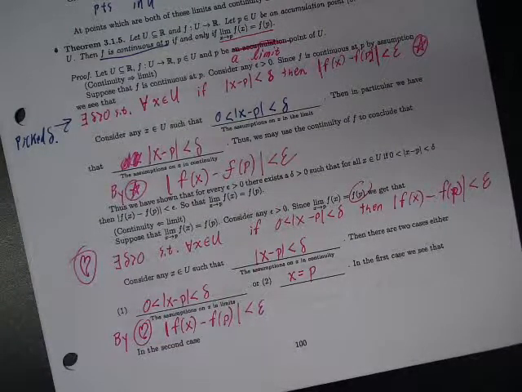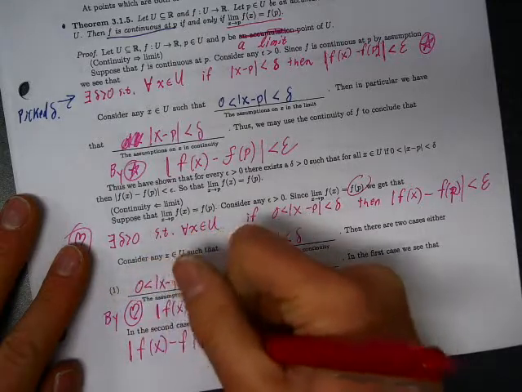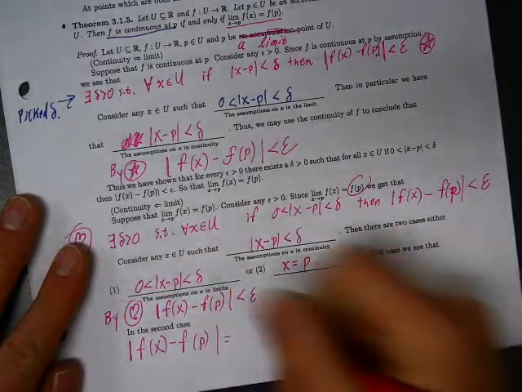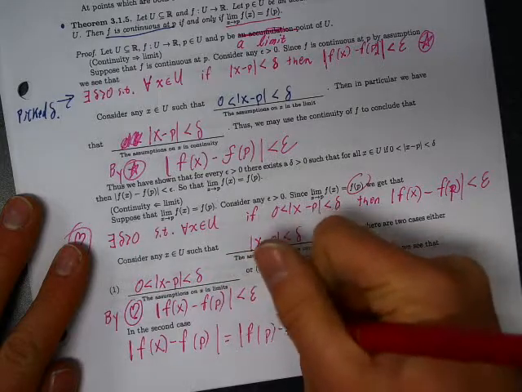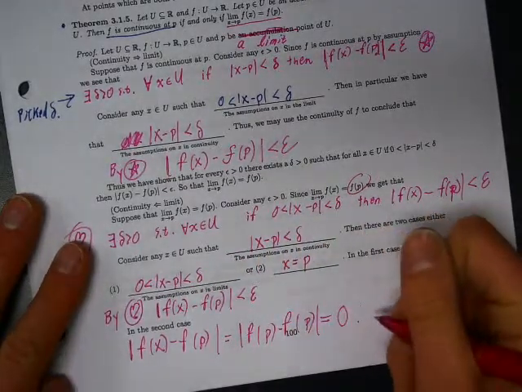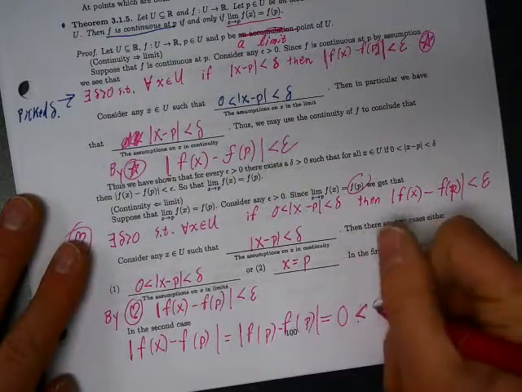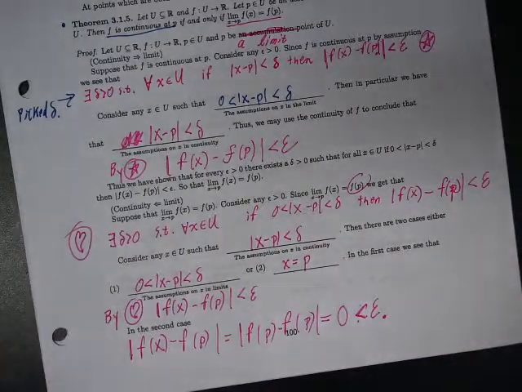So there's another case left, the case that x is equal to p. In the case that x is equal to p, then what can you tell me about the absolute value of f of x minus f of p? It's 0, because that's f of p minus f of p. Is 0 less than epsilon? Yes. Cool. So does that complete the proof of continuity? Yeah.